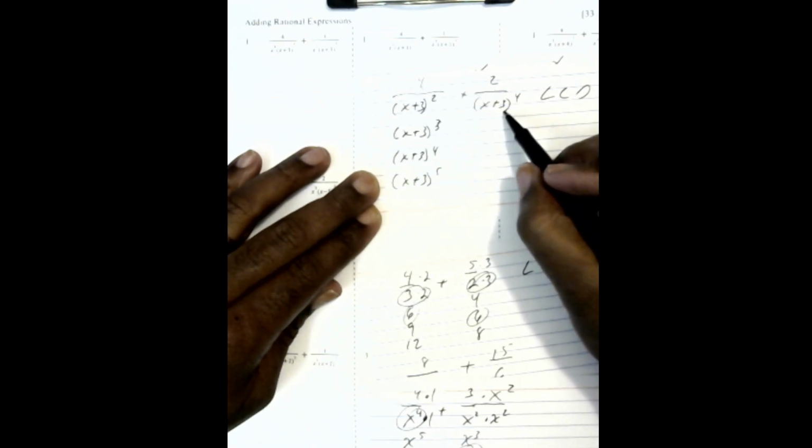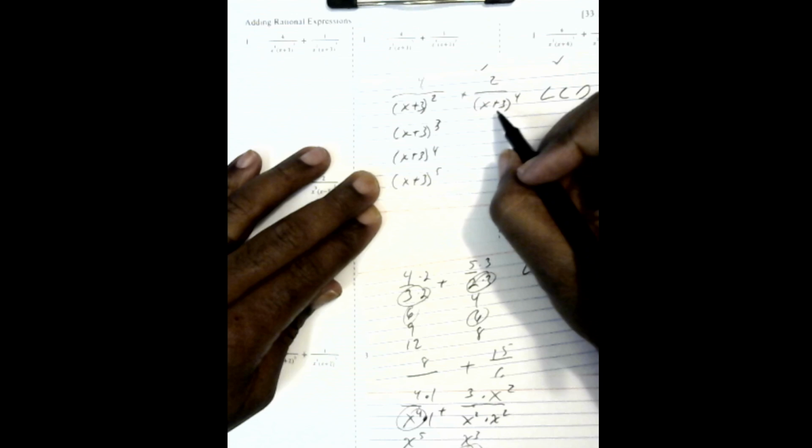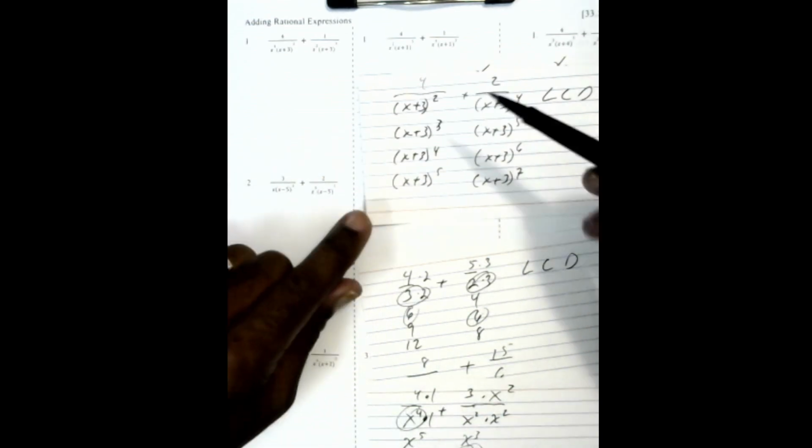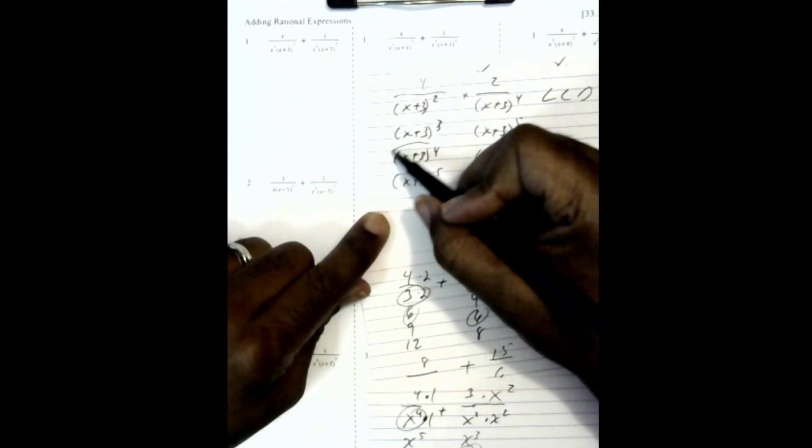The multiples of x plus 3, starting off with x plus 3 to the 4th power, will be x plus 3 to the 4th power, then x plus 3 to the 5th power, x plus 3 to the 6th power, and we'll do one more, x plus 3 to the 7th power. Now, what's common? What will be common is x plus 3 to the 4th. So that will be your common denominator for x plus 3.